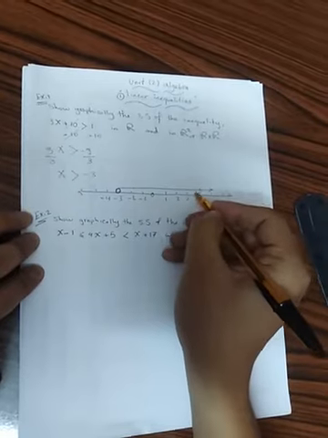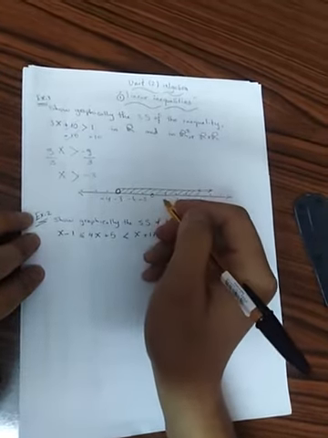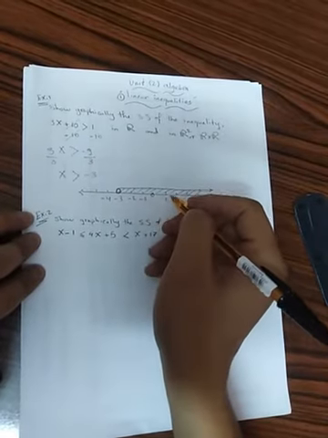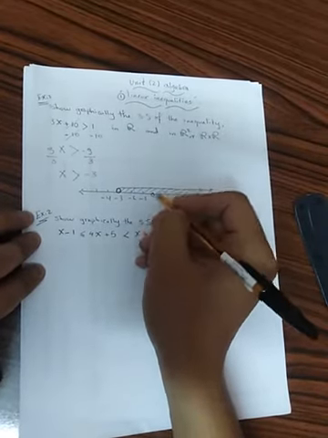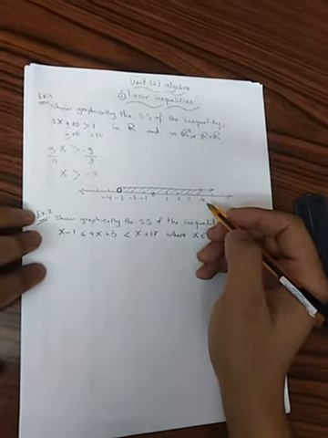This is the solution set in R, graphically.